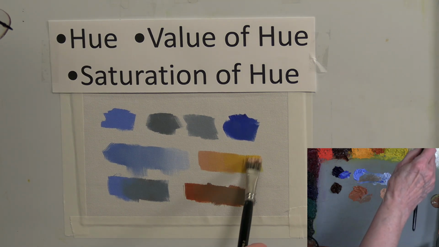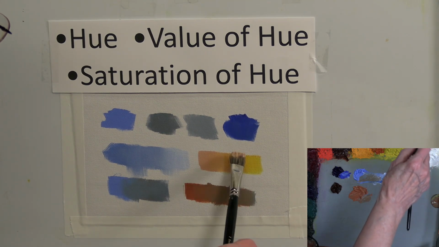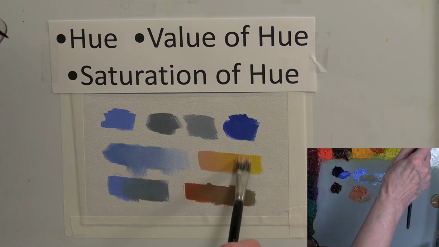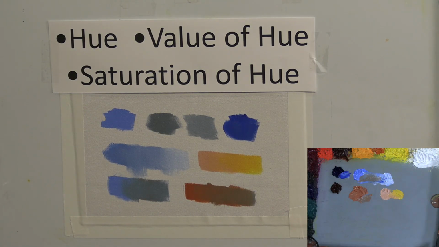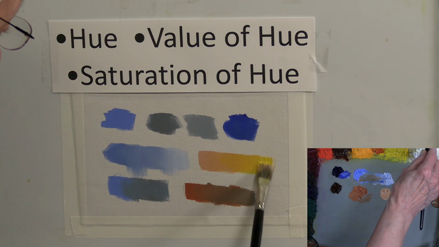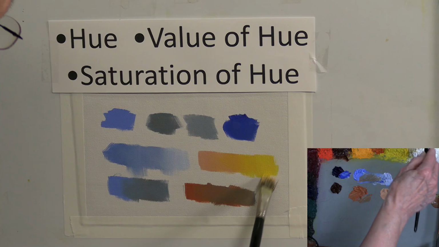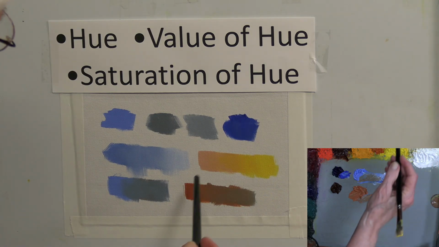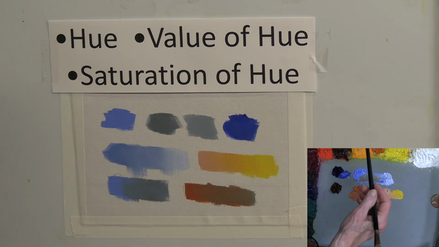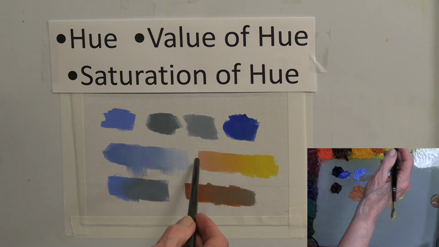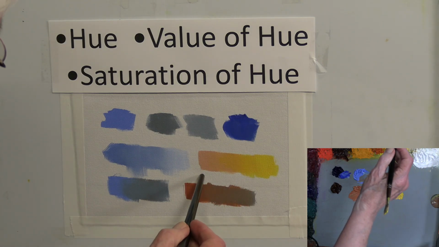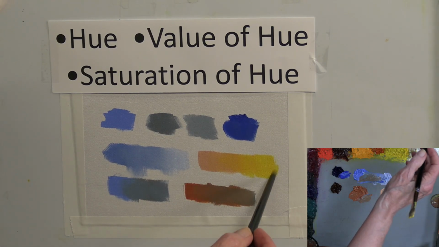And here we go. So now I've gradated the hue, sort of like the spectrum gradates hue. Let's get some pure yellow in that brush, and we'll put it right here. There we go. Just let it gradate. Now what we've done is we're in the light value range. We've gradated the hue from red-orange to yellow.